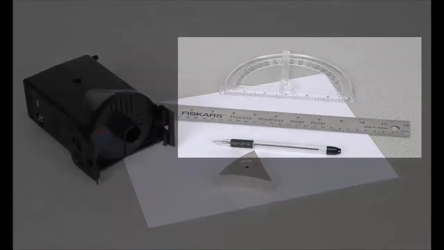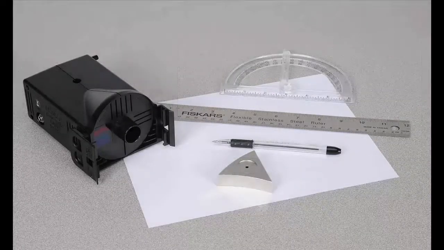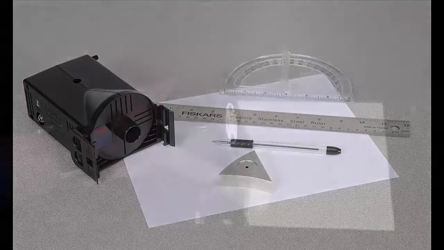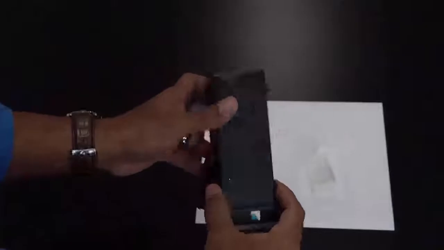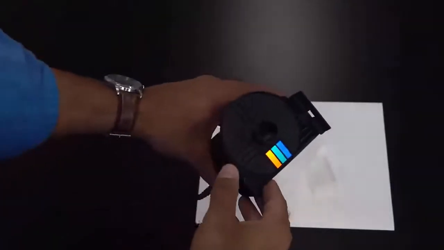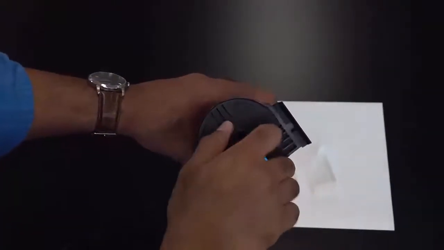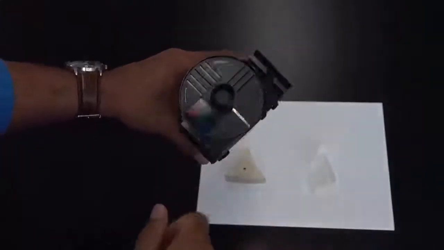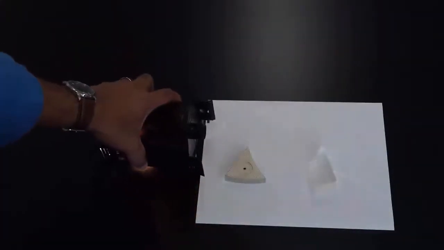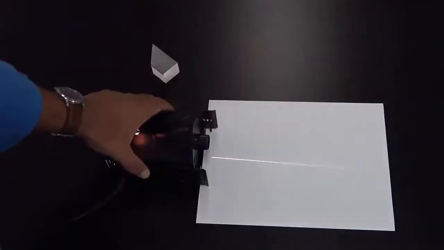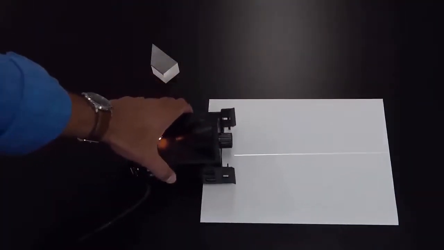We'll be using a simple pencil, ruler, and protractor to measure the angle of incidence and angle of reflection, and we'll experimentally confirm that the angle of reflection should equal the angle of incidence. So in this case, we will be using the light source in a horizontal manner. You want to rotate that dial to a single slit, and that will serve as a light ray. Okay, so that will be our approximation for a light ray.